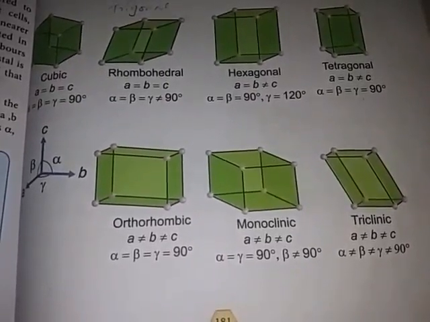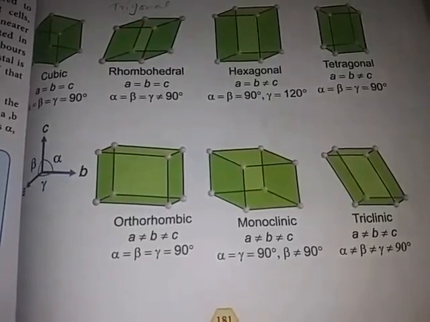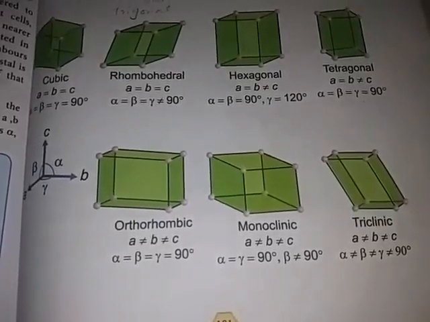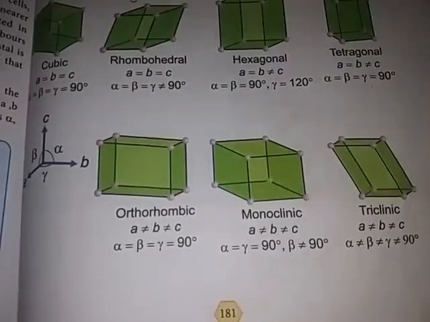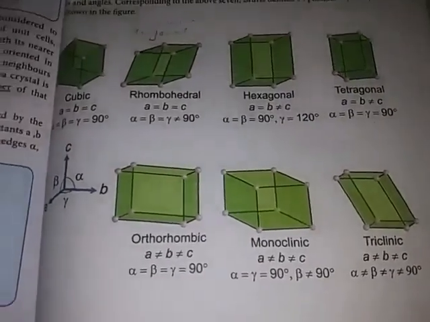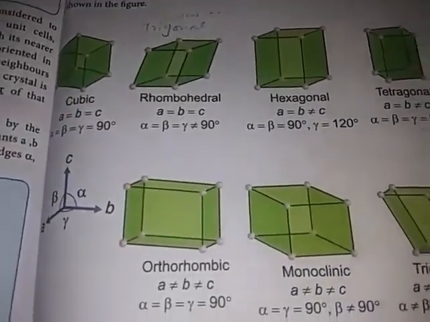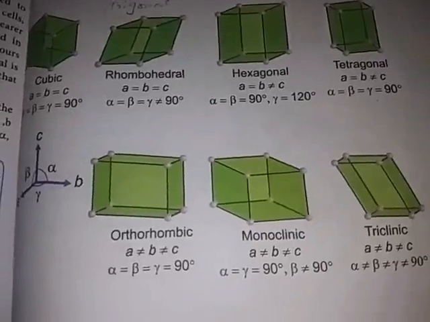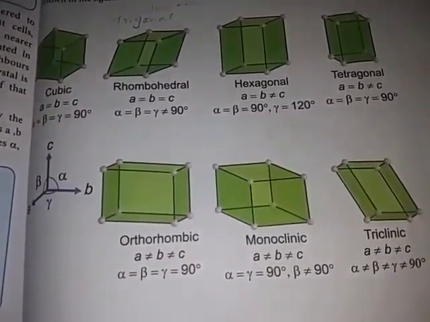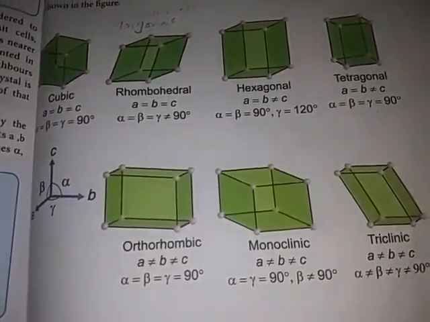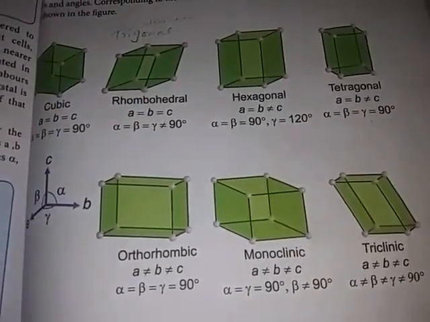And this unit cell is classified into primitive and non-primitive unit cells. A primitive unit cell contains only one lattice point, and the lattice points are present at the corners of the unit cell. In non-primitive unit cells, there are additional lattice points either on the face of the unit cell, or at the body center or base of the unit cell.